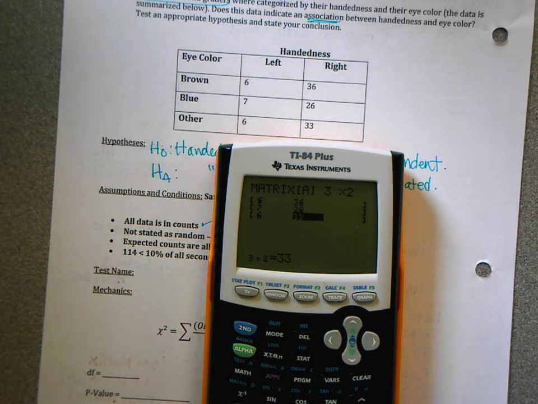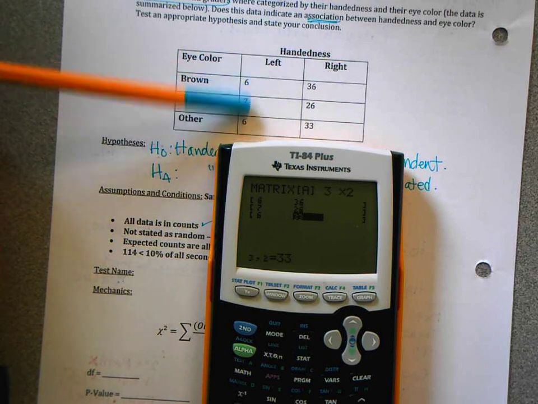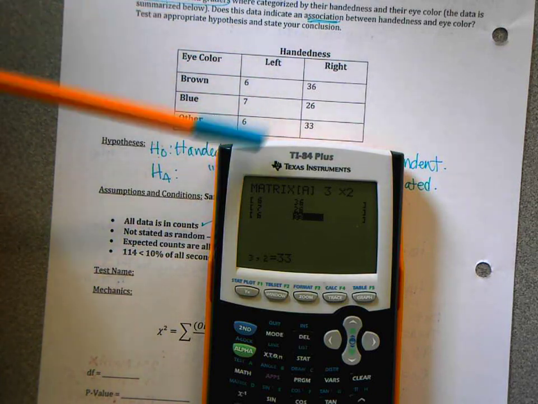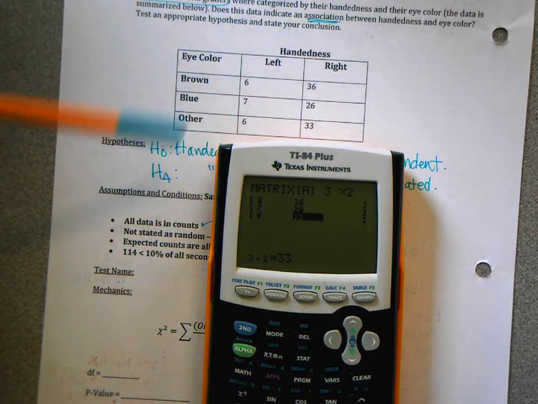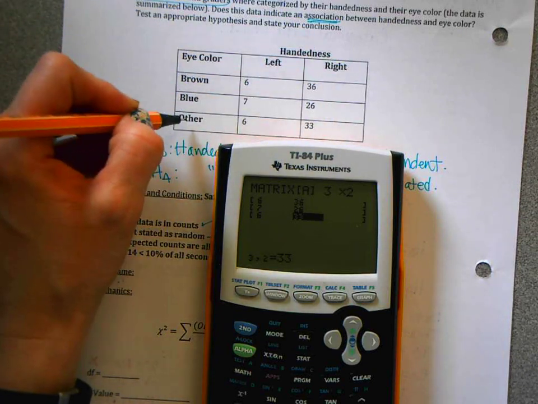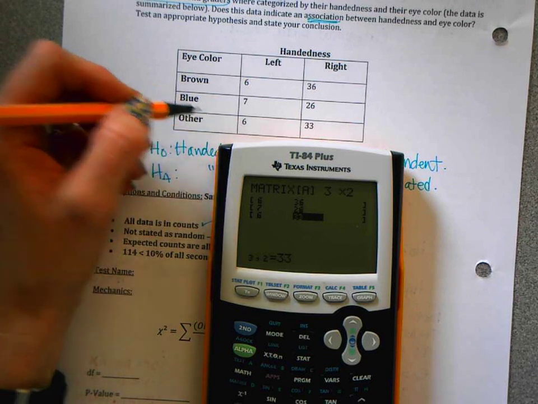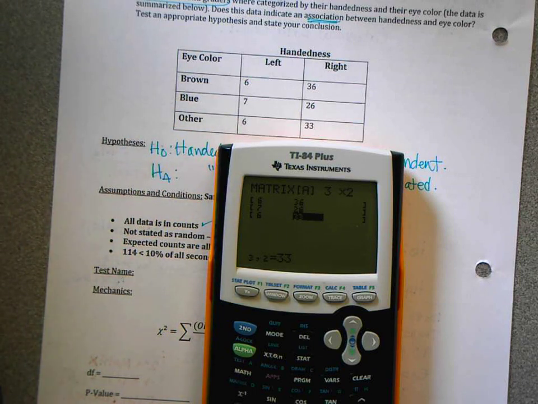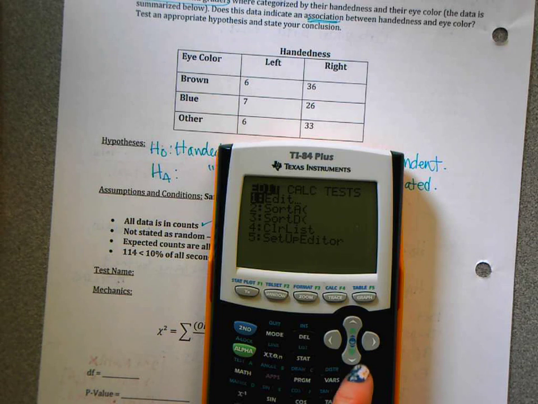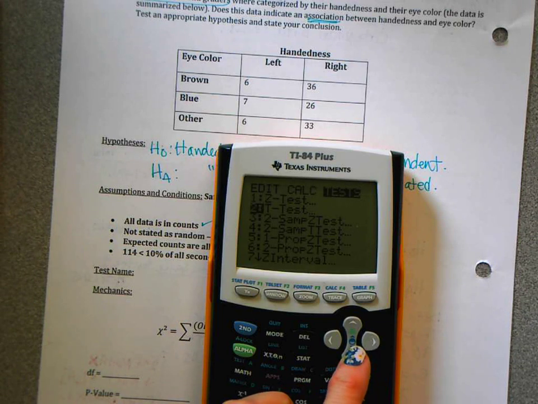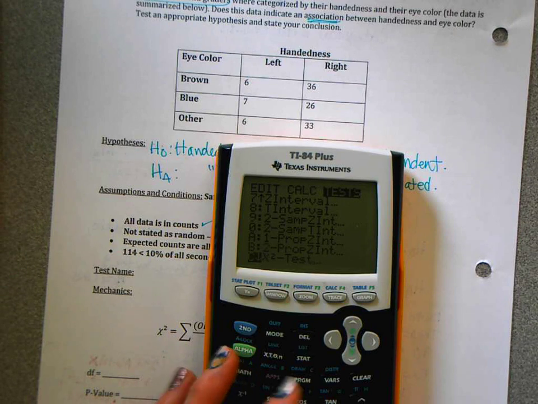So it does pretty much look like, not much of a difference whether you're left-handed and have brown, blue, or other colored eyes. Same with the right-handed. It looks like they made an other category because they didn't have enough people, and we'll see in a second with our expected counts if that's the reason why they kind of lumped up a bunch of the eye colors together. All right, we're going to quit out, and we're just going to go ahead and jump into the mechanics by going to Stat, over to Test, and down to letter C, which is chi-squared test.